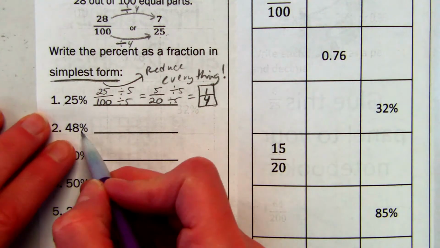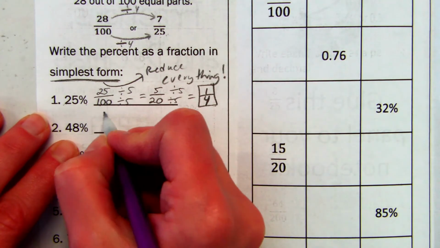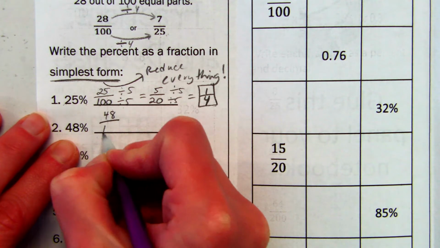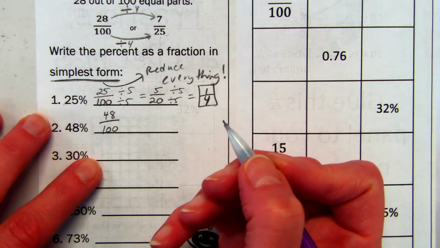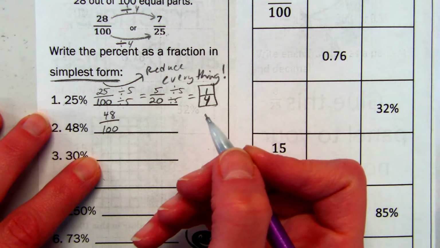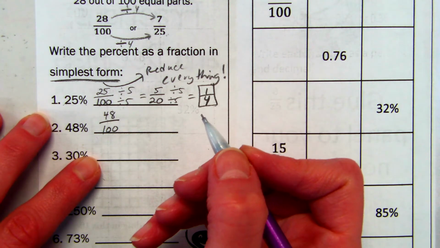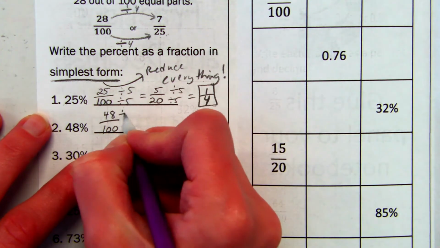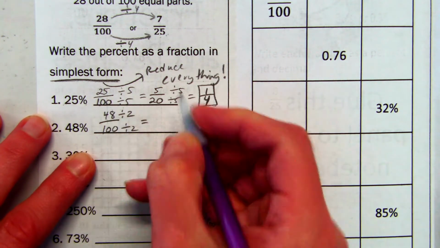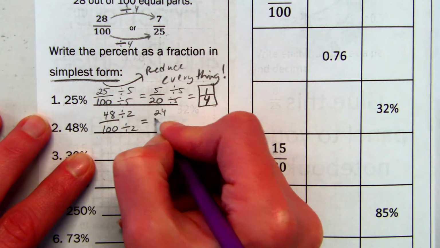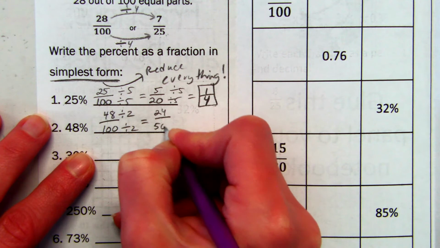Okay, let's look at the next one. 48%. You start with 48 over 100. What could we divide that by? What do you think? We could start with 2. They're both even numbers. You could start with 2 if that's the one that you see. So 48 divided by 2 is 24. 100 divided by 2 is 50.